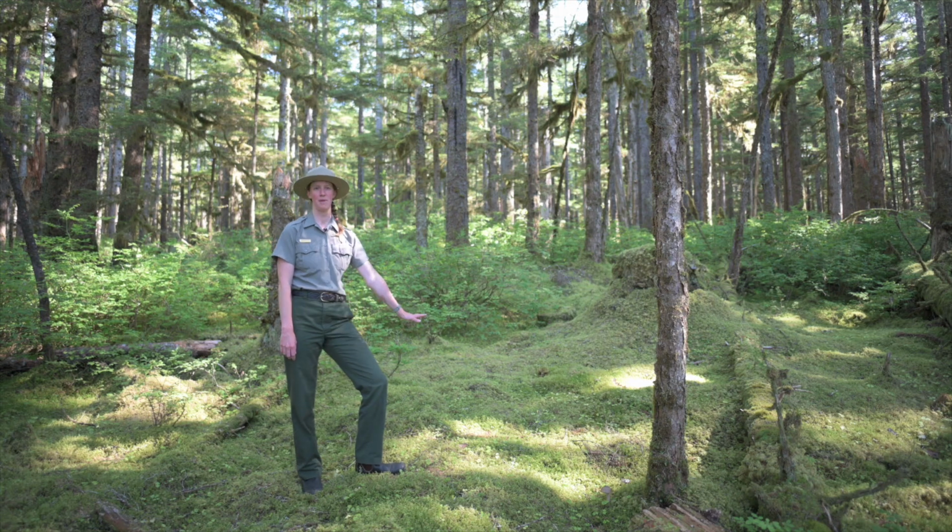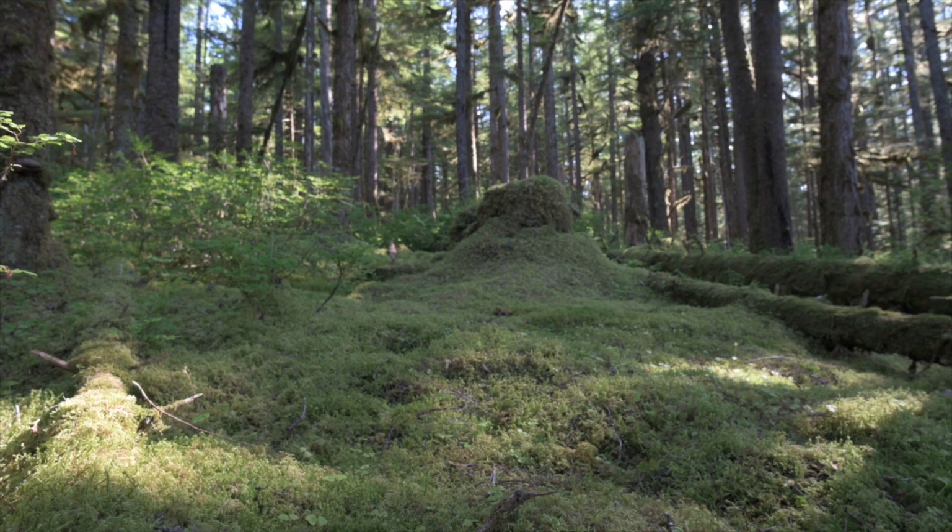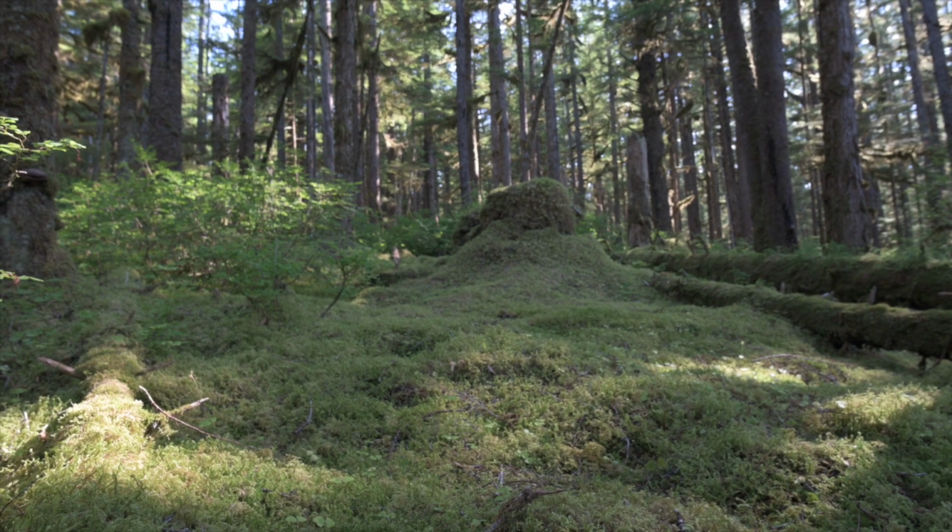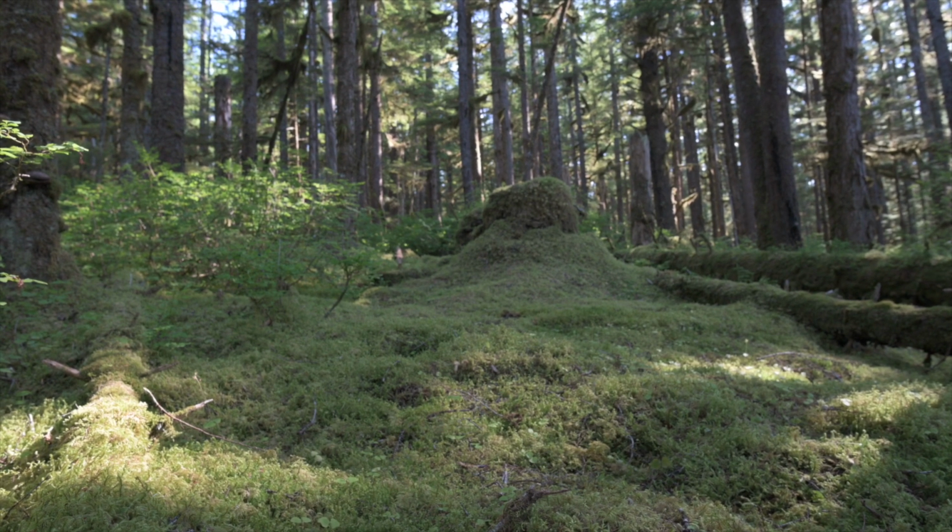Mosses grow in a low blanket on the ground, and this is intentional. They need to stay down, out of the wind, in that low, calm, moist layer. But they face a challenge.